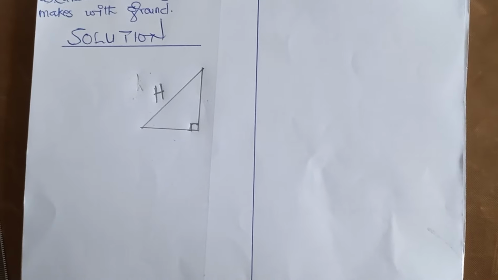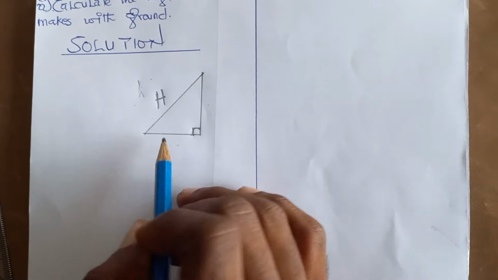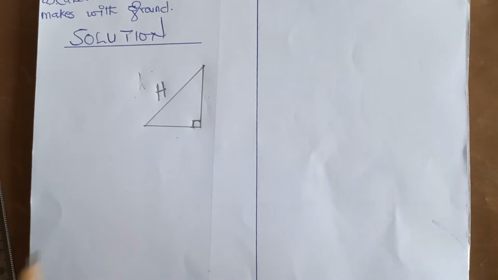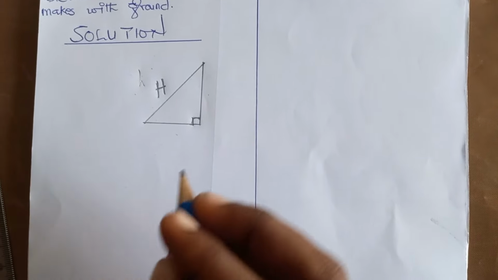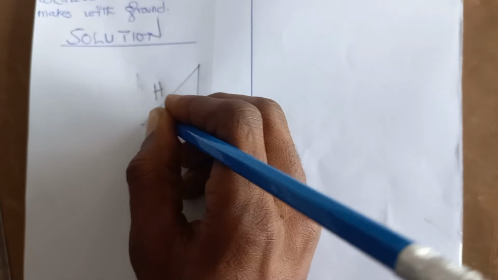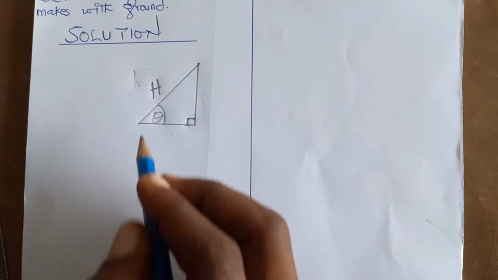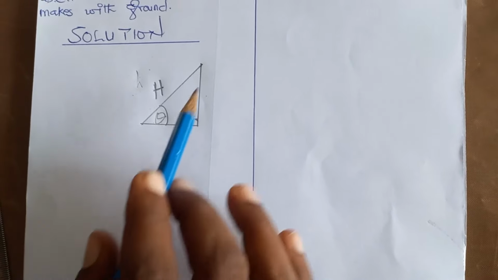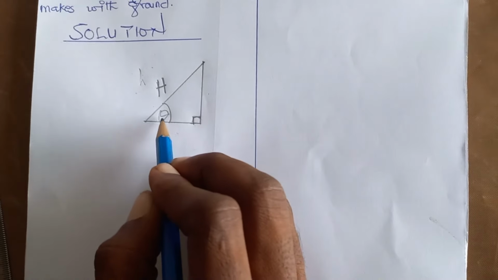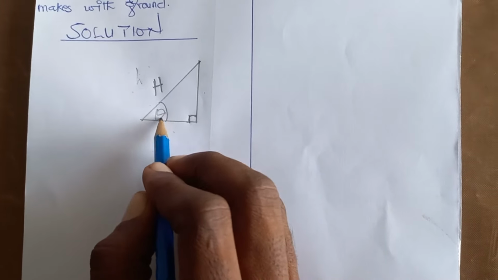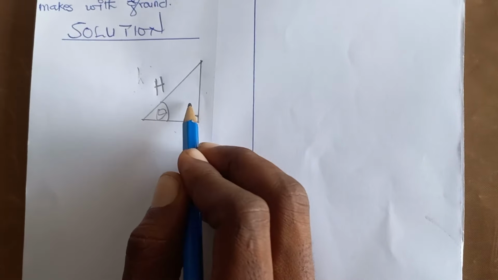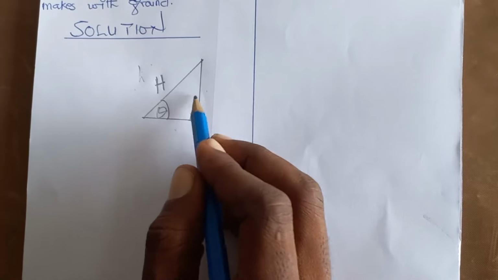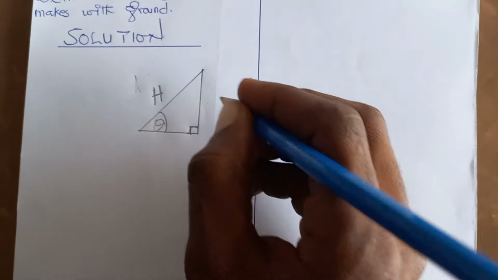We can name the two sides when we are able to indicate a given angle. So let's say we have been able to indicate a given angle here, say theta. Now we will be able to name the rest. So you can see that our angle given here, theta, is facing this side. So we call it opposite side. We can represent it by O.